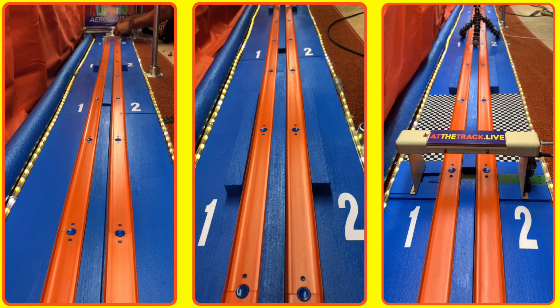So this is race number 2. Draftnator in lane 2, Honda CRX in lane 1. Here we go. 3, 2, 1, race. And the Honda explodes into the barrier. That's the same barrier that destroyed the axle on the Rocket Oil Special.